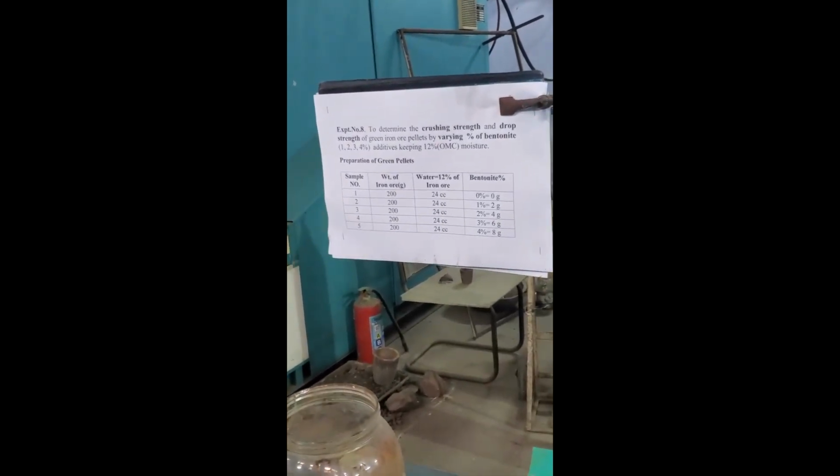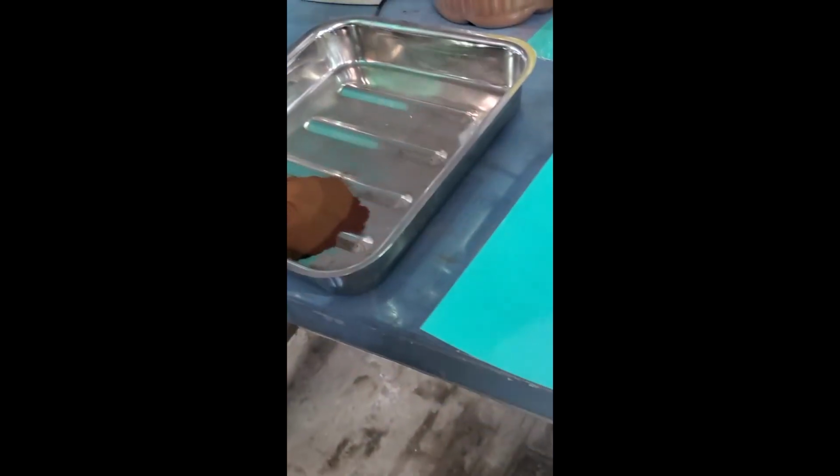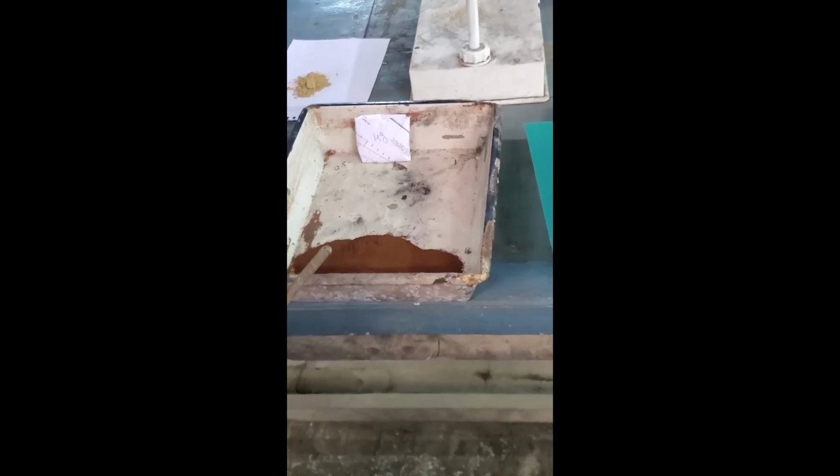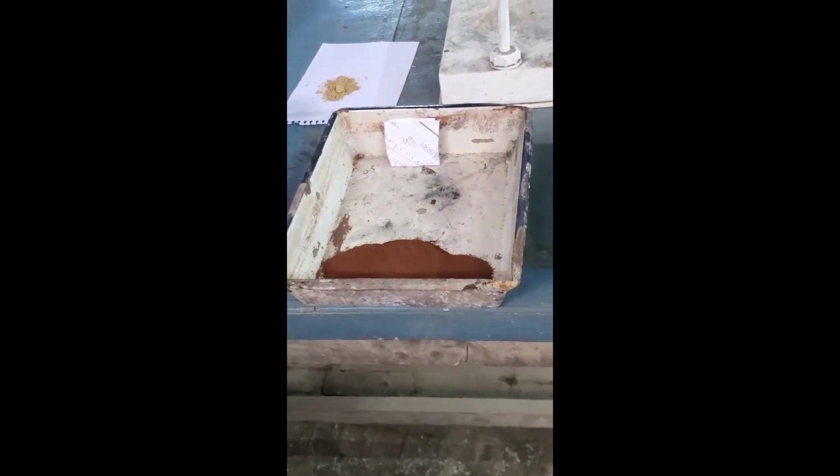We already told you there are 5 samples, so 5 trays are taken. This is the first tray, this is the second tray, this is the third tray, this is the fourth tray, and this is the fifth tray.